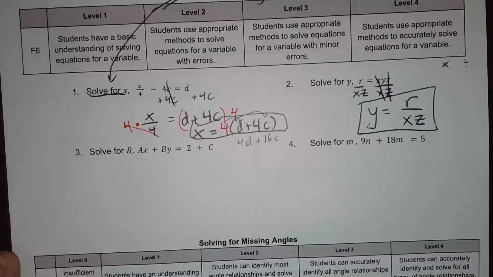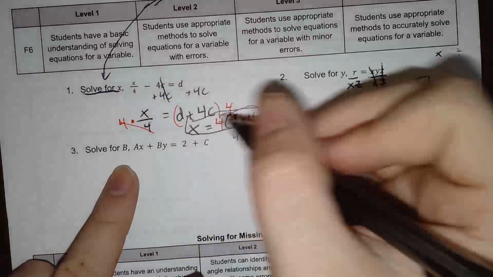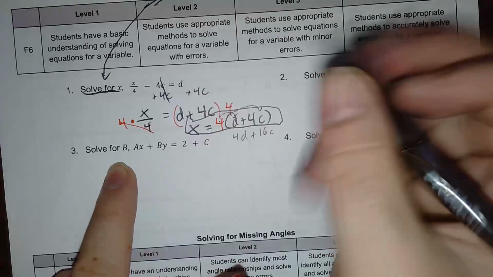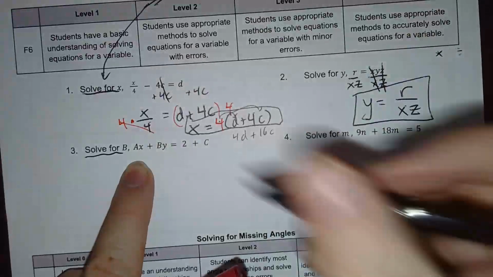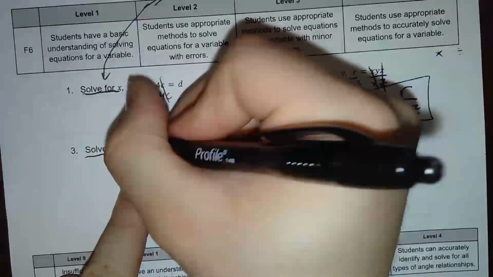Next up is number 3, solve for b. So solving for b, I need to get b by itself. So I'm going to subtract the ax.